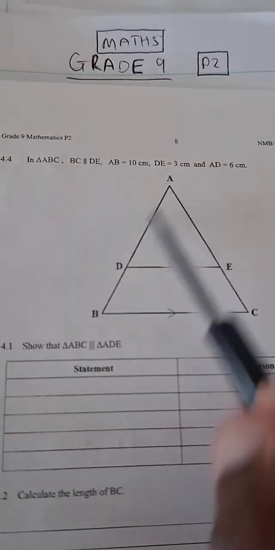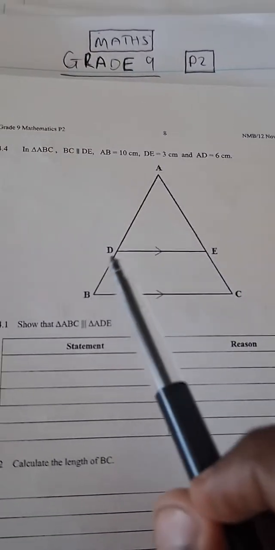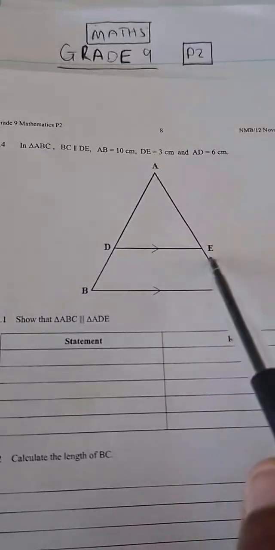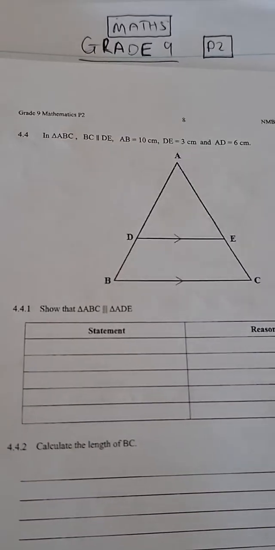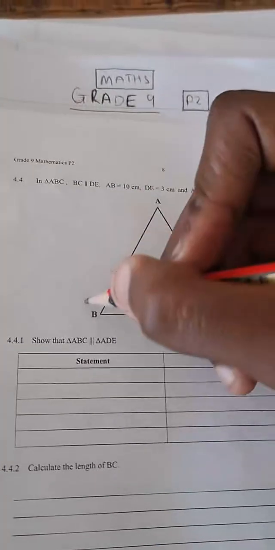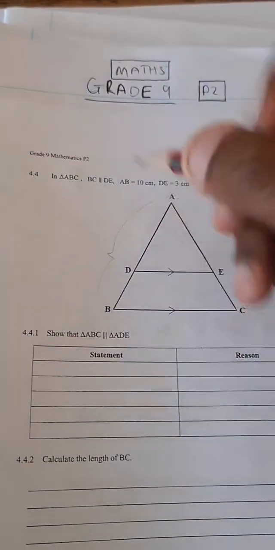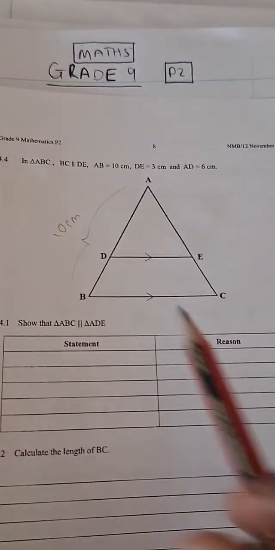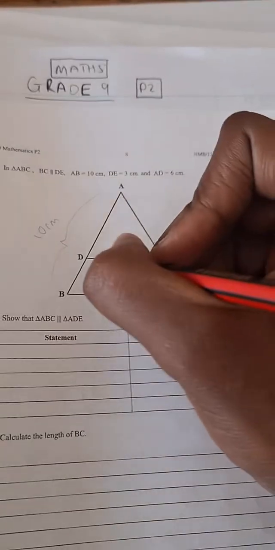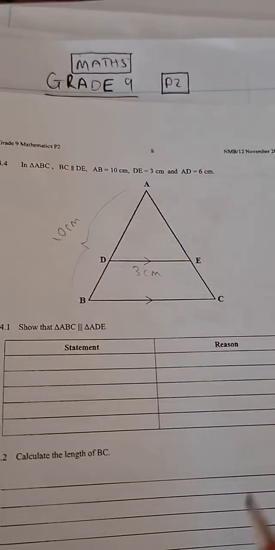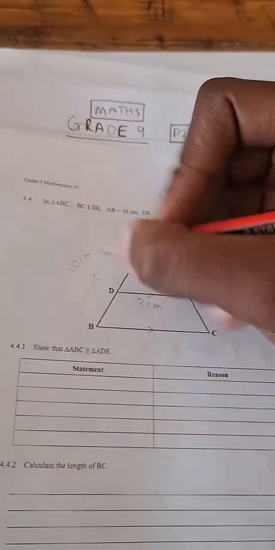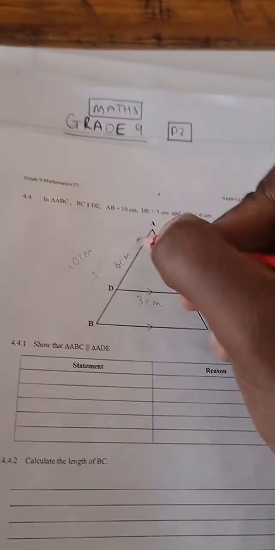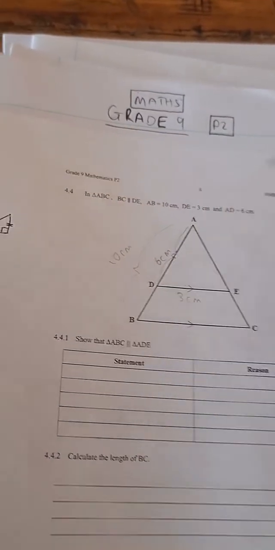In triangle ABC, BC is parallel to DE. AB is equal to 10. The lengths are not included in the diagram, so let me just write 10 centimeters. DE is 3 centimeters. Where's DE? There's DE. Just going to put that in pencil. AD is equal to 6. Where's AD? That's AD. So AD is 6 centimeters, from here to there.